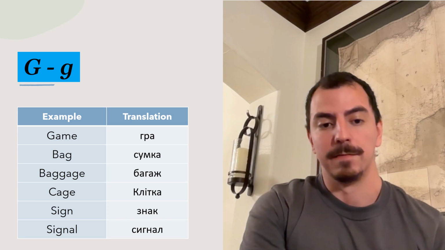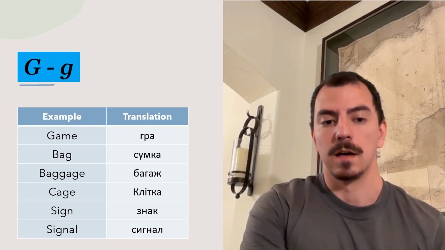The next example is cage. Again, the soft G, the A sound, because the E is there. If the E wasn't there, if it was just C-A-G, it'd be cog. Something like that. It's not a word, so it doesn't make too much sense, but C-A-G-E is cage, J. The soft G is kind of the J sound, J, J, J.